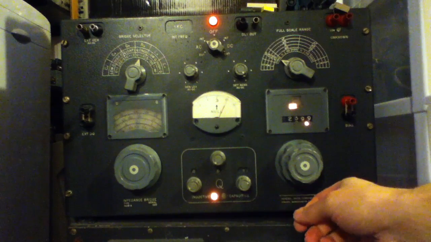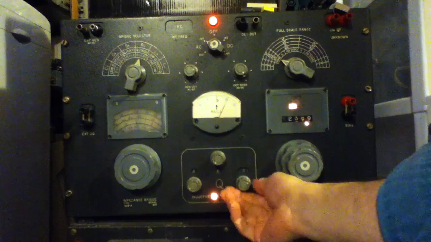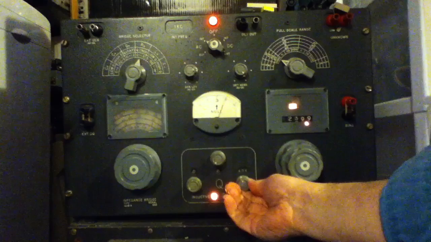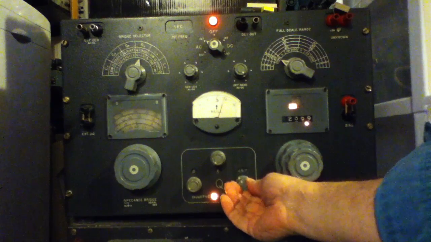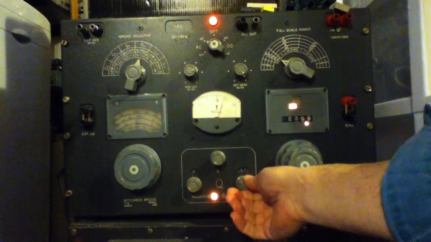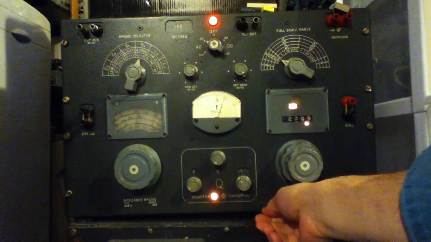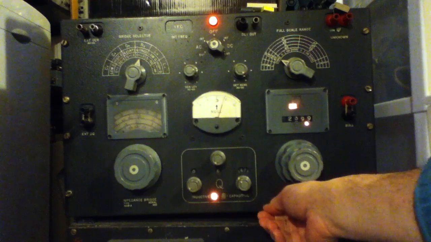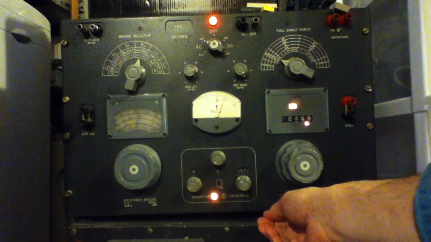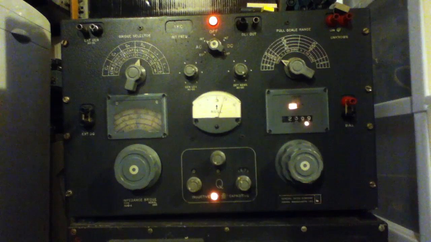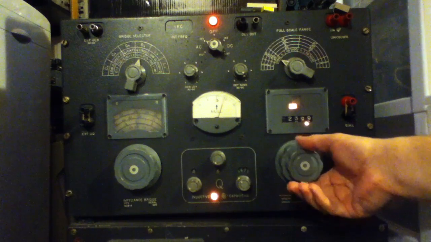Okay, now let's go back to the infamous Q dial, and sure enough, this time it has something greater than 0. Now would this still be called Q? I guess so. Q, inductive Q. Anyway, we can think about that later.